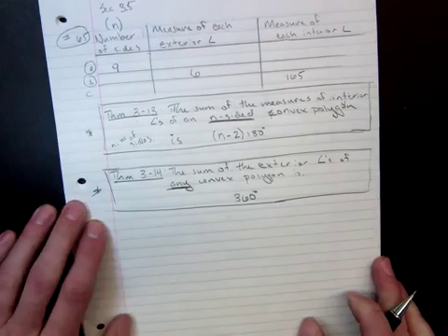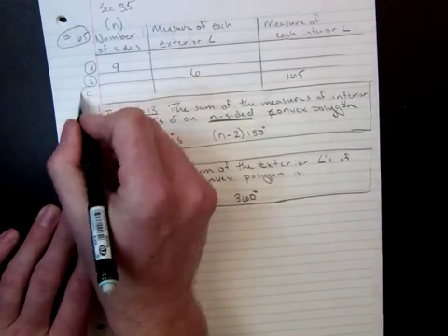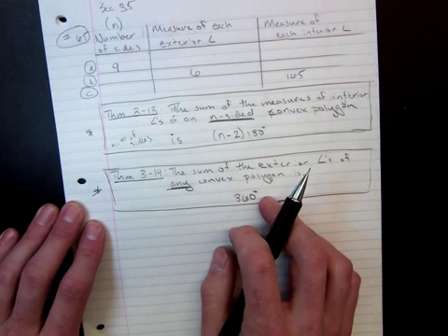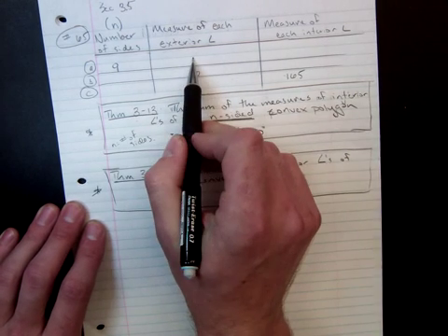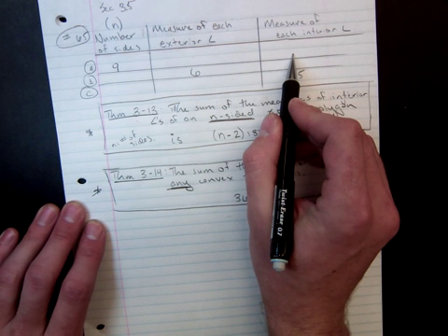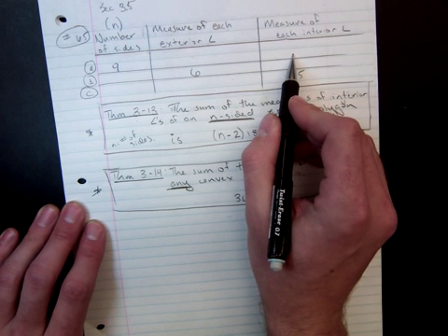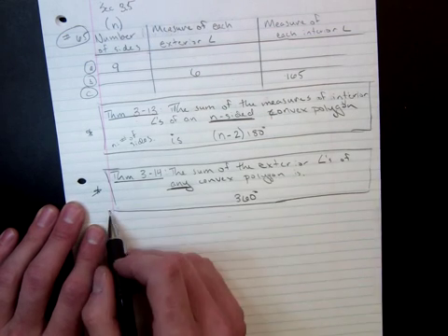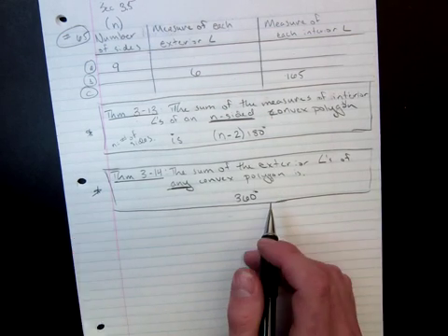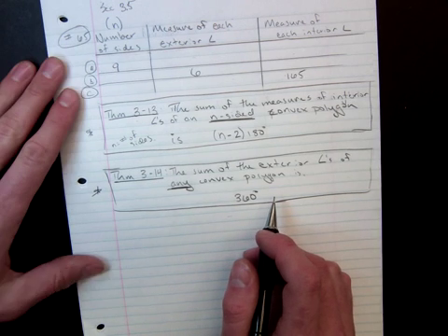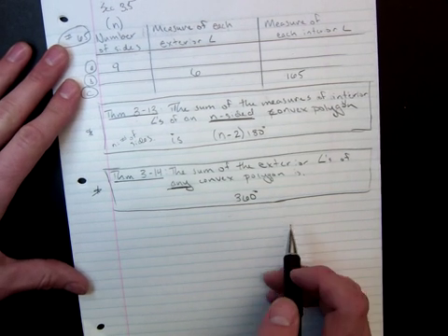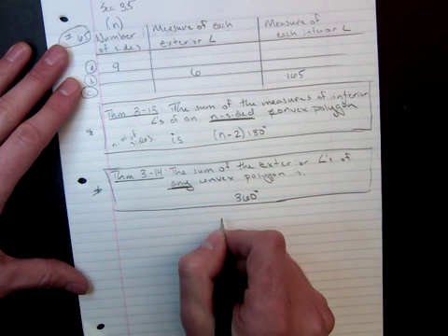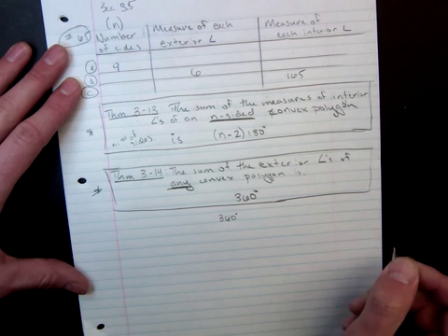Starting with A here, the one where they give you that the number of sides is 9, and you're supposed to find the measure of each exterior angle and the measure of each interior angle. We can start with one of our theorems. Since exterior angles come first, I see that the sum of the exterior angles of any convex polygon is 360 degrees. So the sum of all of them is 360 degrees.